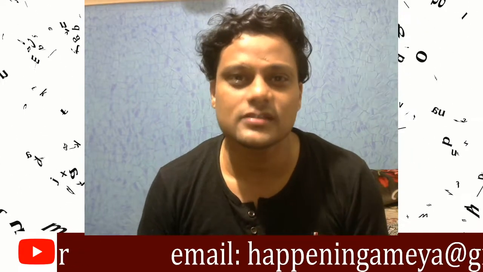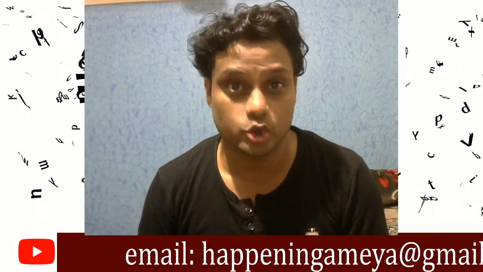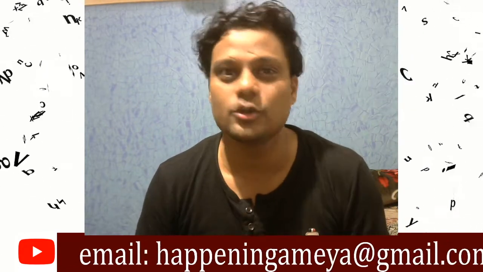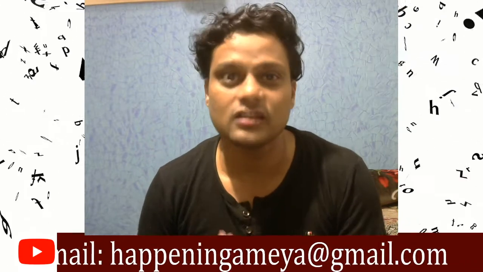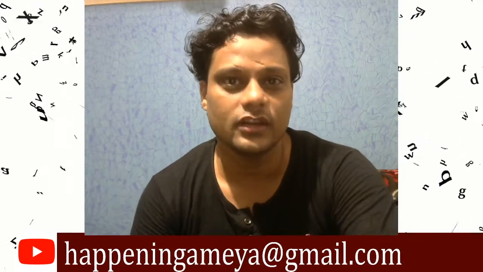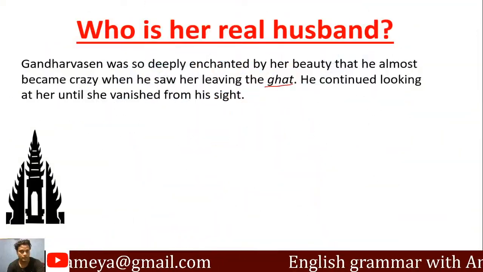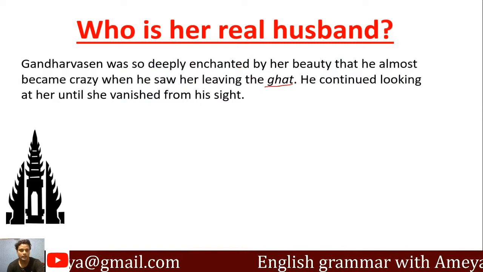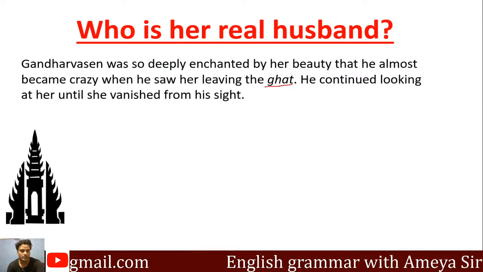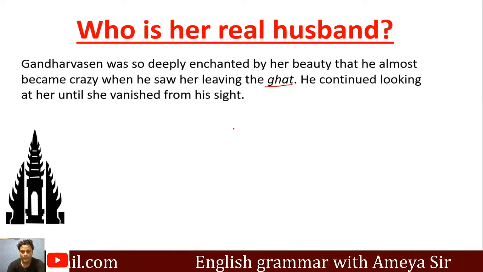Ghetto. There is no g sound in English. It's ghost. And similarly, over here you should say ghat, Western Ghat. There is no g sound when you use it in English. Of course, you will have noticed that the font has changed. So it's in italics. I told you that this is yet another example of code mixing.